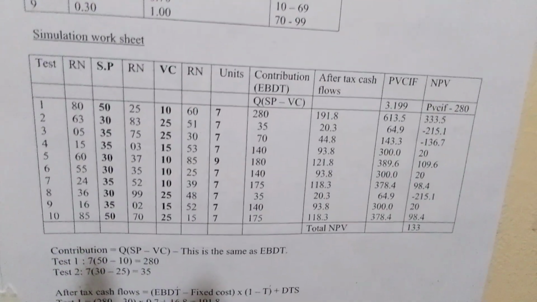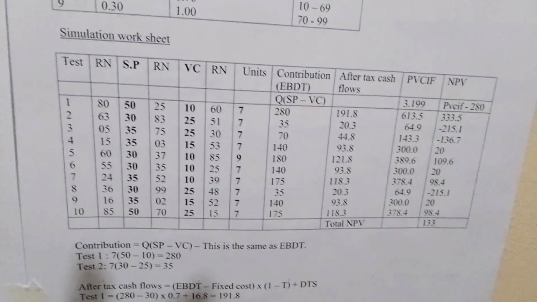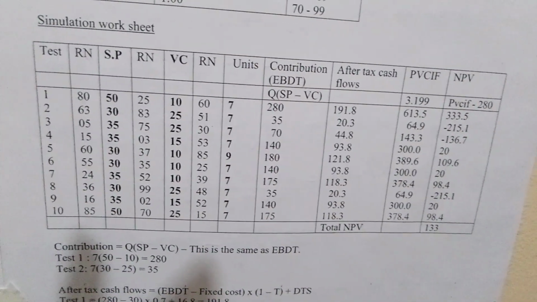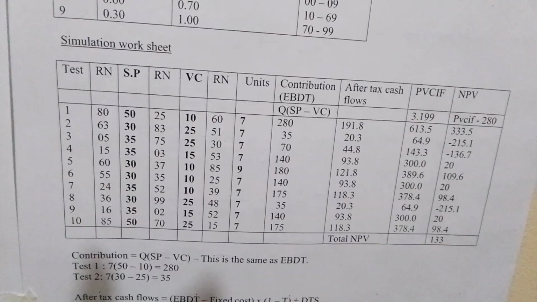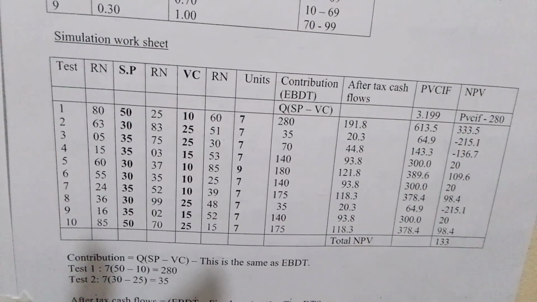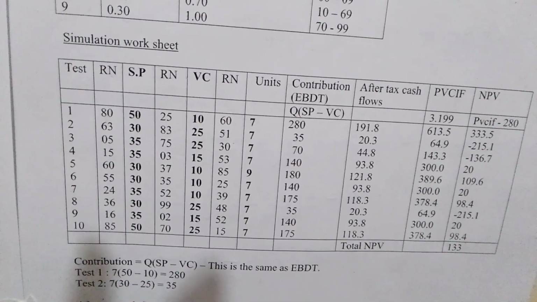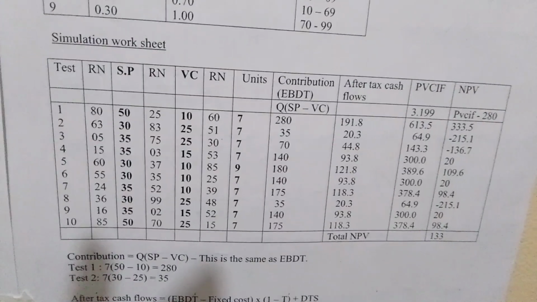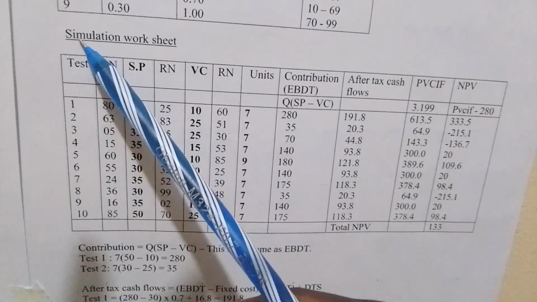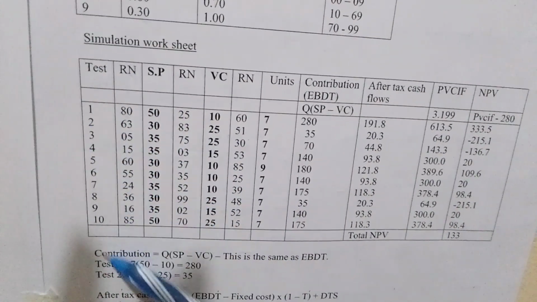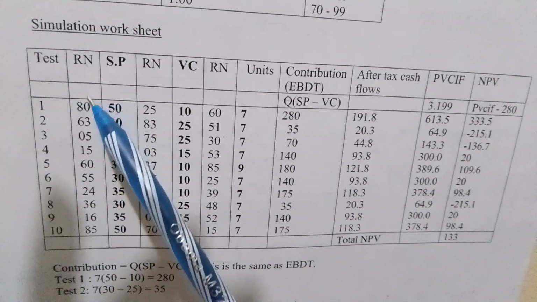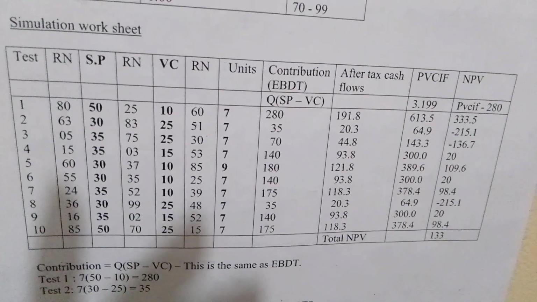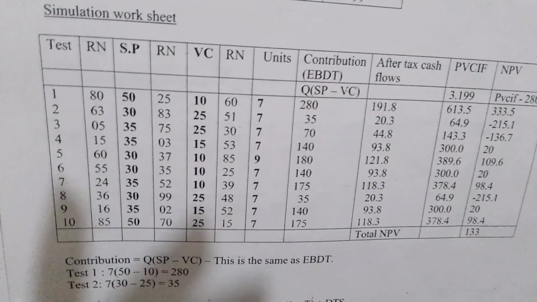The next thing now is the simulation worksheet, for which we are going to use the random numbers as provided. Now we are going to take 10 tests. Observe the first column for tests 1 up to 10. Once you have done that, I want to establish 10 random numbers using the ones which have been provided. Note what I'm going to do here.